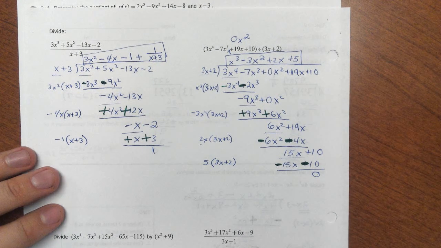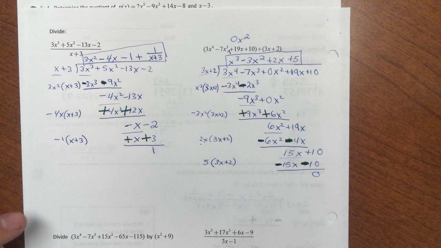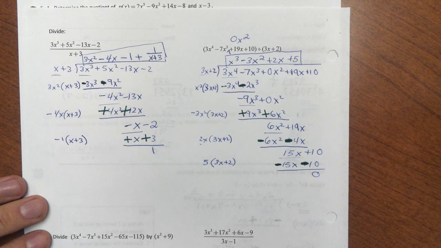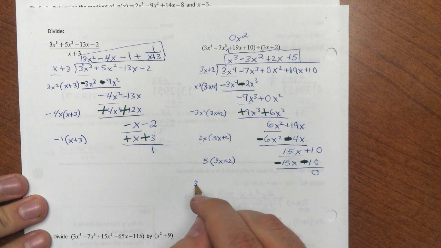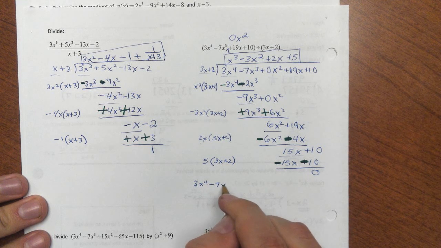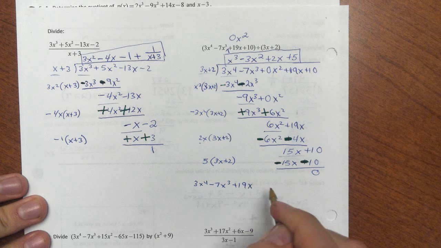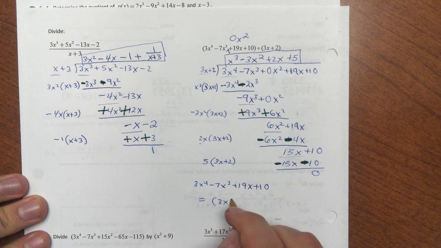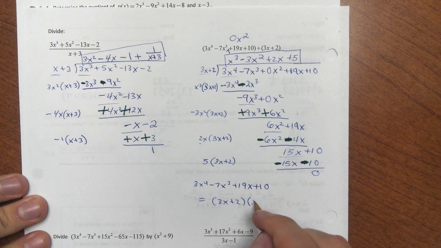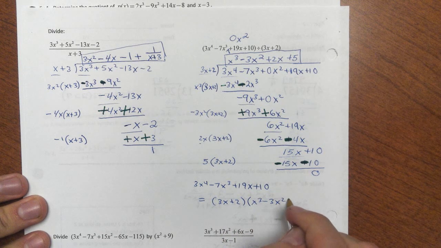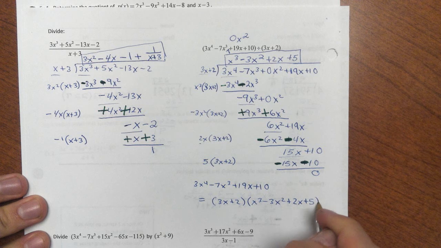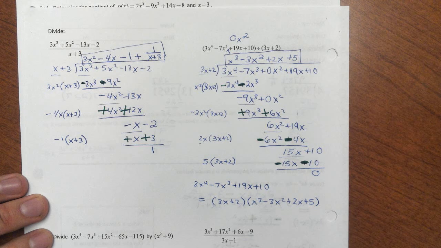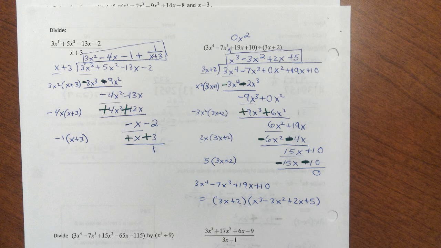Now this is interesting because what this means is we now know two factors of 3x to the fourth minus 7x cubed plus 19x plus 10. What we know is actually 3x to the fourth minus 7x cubed plus 19x plus 10 is equal to 3x plus 2 times x cubed minus 3x squared plus 2x plus 5. This is interesting to us because from an algebra standpoint, we now have the opportunity potentially to factor more.